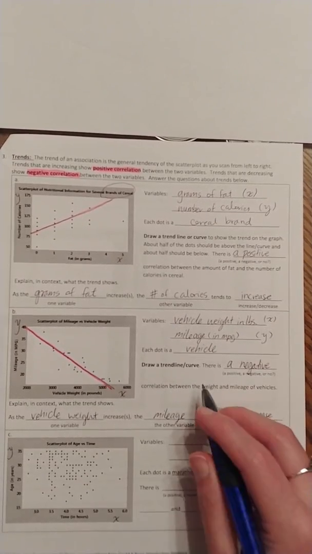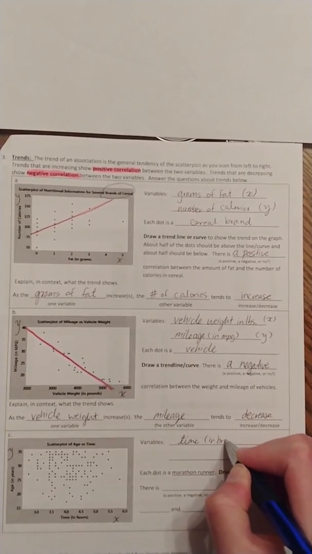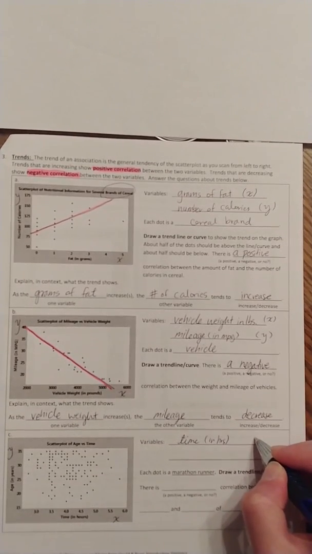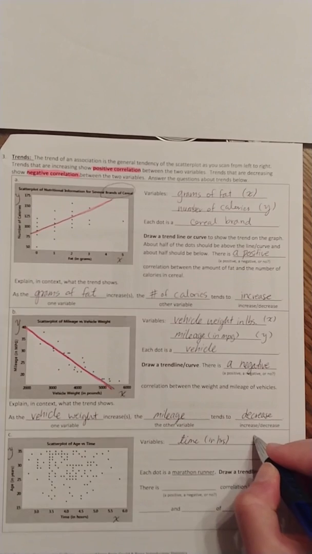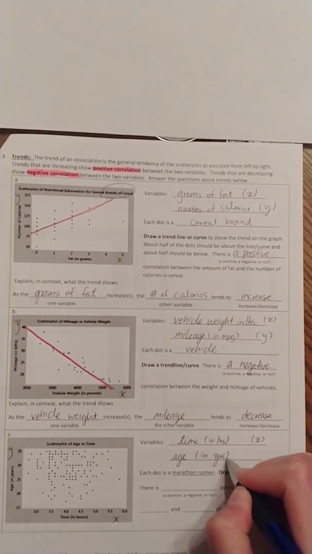So these are our two variables, time in hours, right? And that's important to put because time could be hours, days, minutes, seconds, years, decades. So that would be important to make a note. This is our x. And then our age in years will be our y variable.